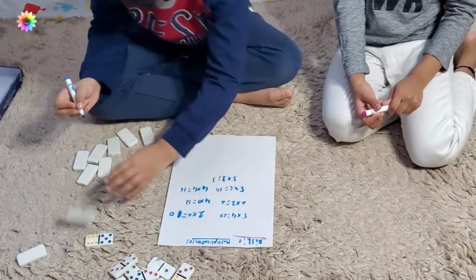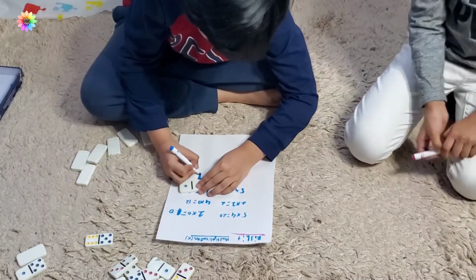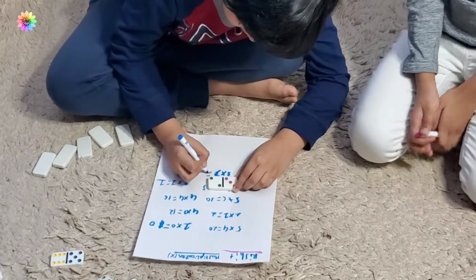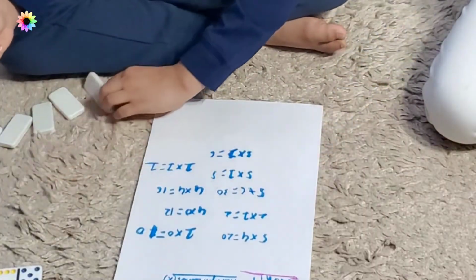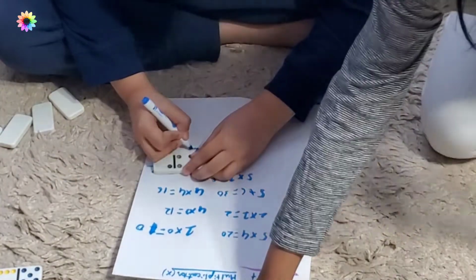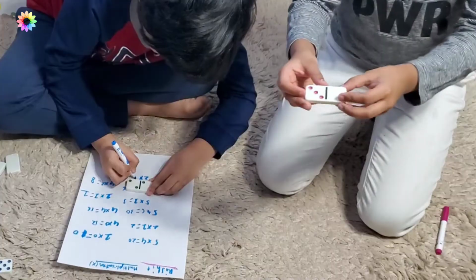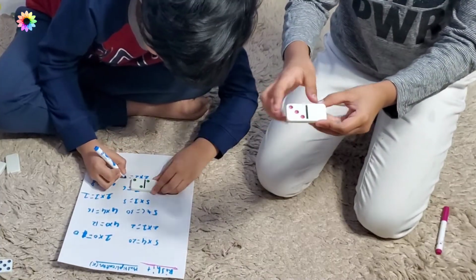Play this at home with your friends, with your family, or anyone you like. If you don't have dominoes, you can just take a sheet of paper and cut them in. And you need to put a line.